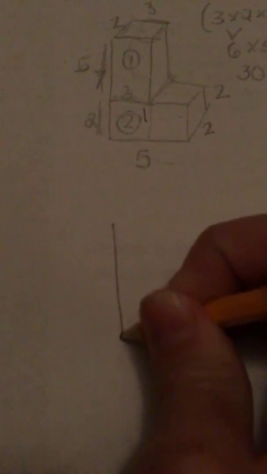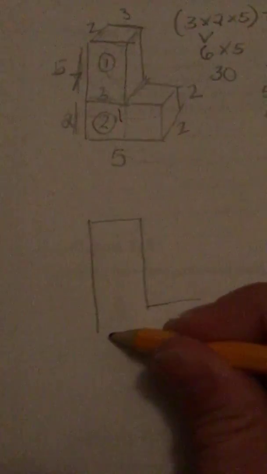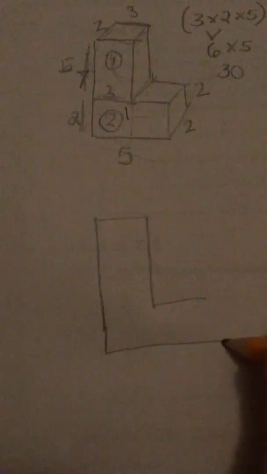Okay, so I'm going to draw another one. I'm not necessarily going to go through the whole math process. What I want to go through with you, because it is the difficult part, is figuring out the actual lengths. So let's go with the L, because I'm super great at drawing that L.